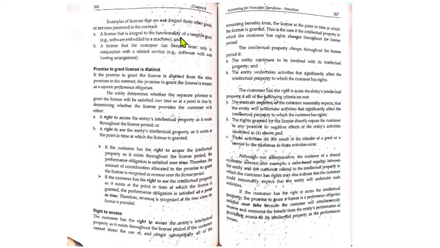Example of a license that is not distinct from other goods, yung hindi mo mapaghiwalay: a license that is integral to the functionality of a tangible good. For example, a software embedded to a machine. So, yung software, ito yung fina-franchise mo kasi bibigyan ka ng license for that para magamit mo yung software na yan.